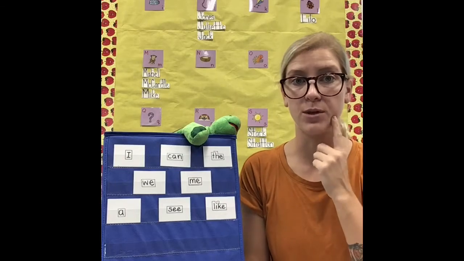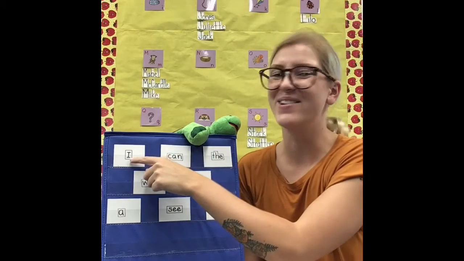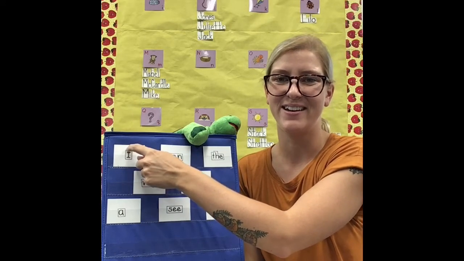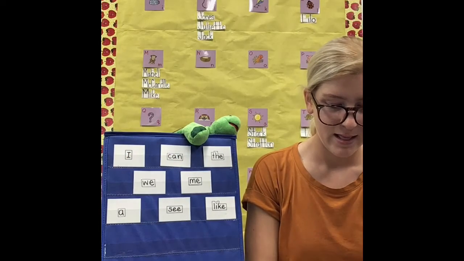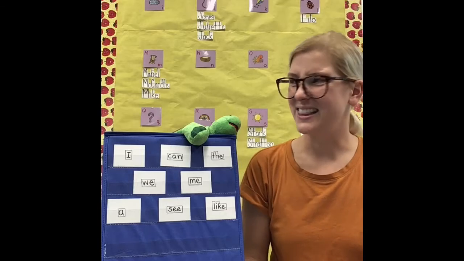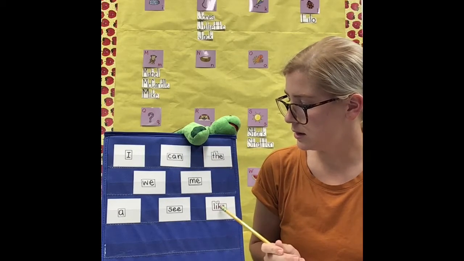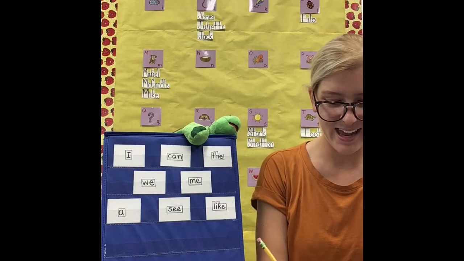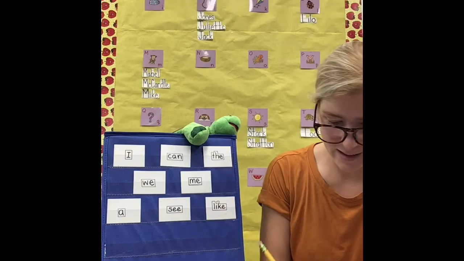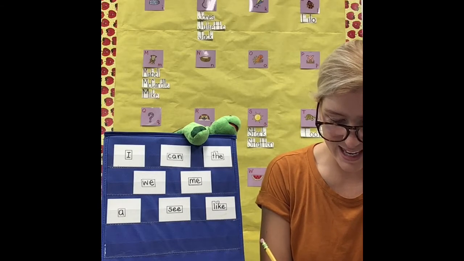So we need to start with the word I. I know this is the word I. It goes down, across on top, across on bottom. I, finger space, like. I like, L-I-K-E.